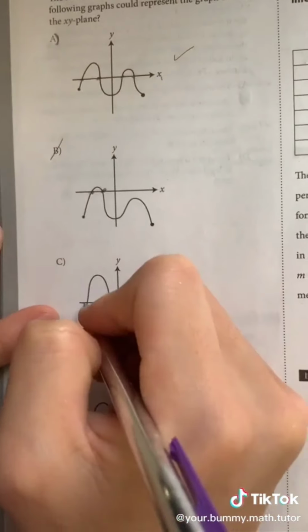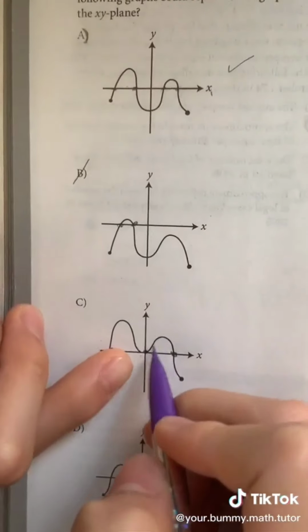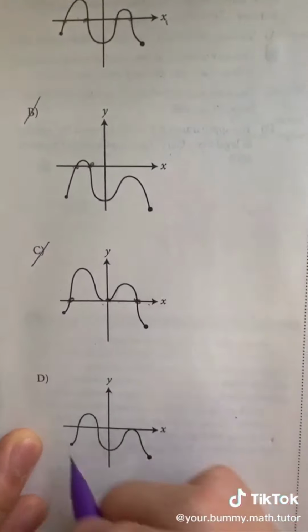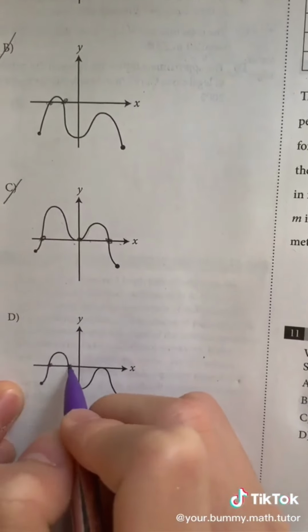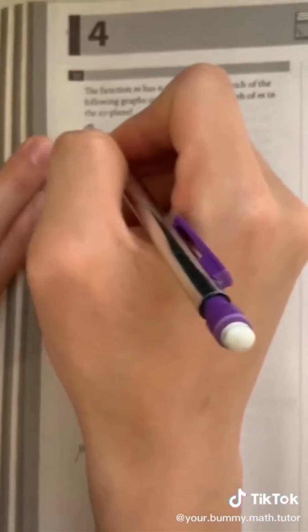Let's check this. That's 1, 2, 3. Well, yeah, this is supposed to be 2, but it's not distinct. So this is wrong as well. And 1, 2, 3. Well, this is also wrong. So meaning the answer is A.